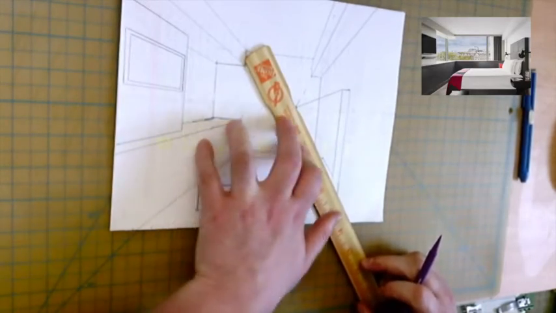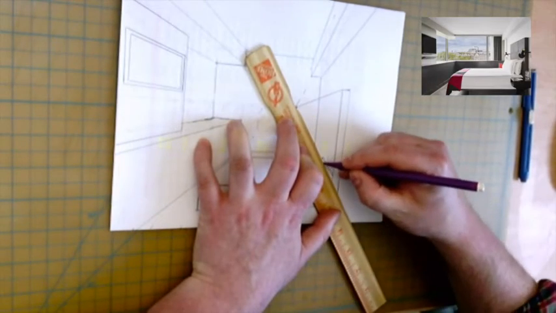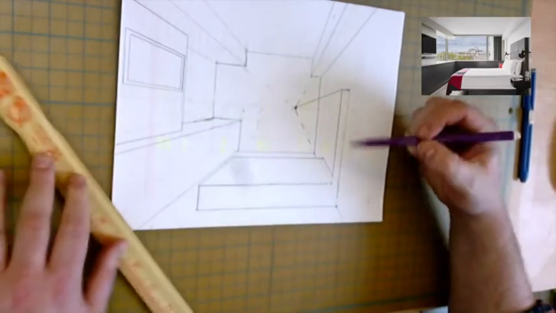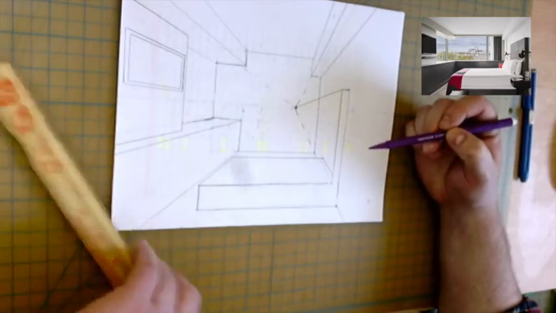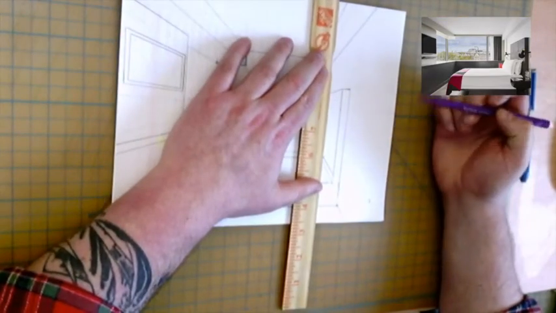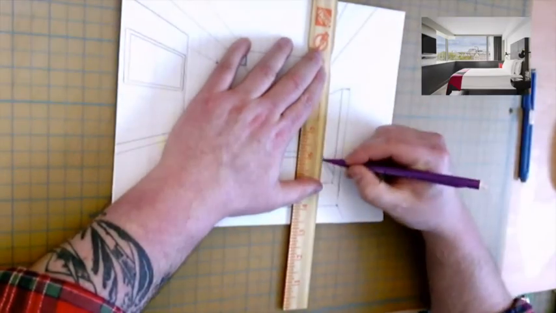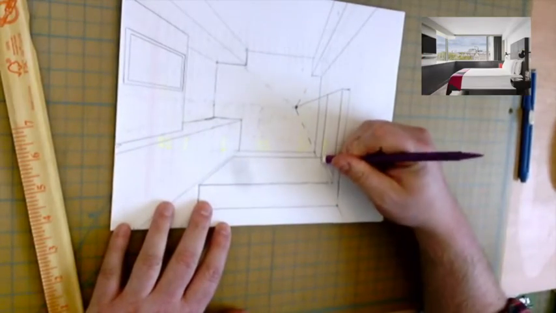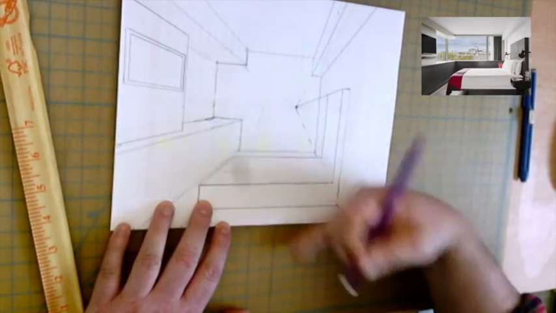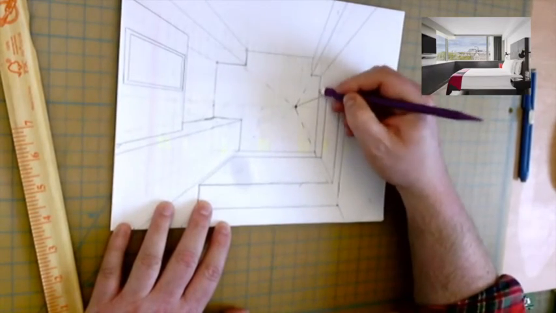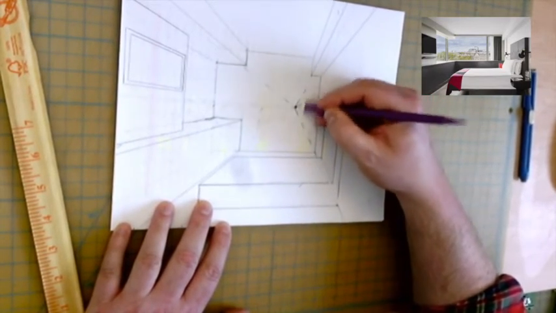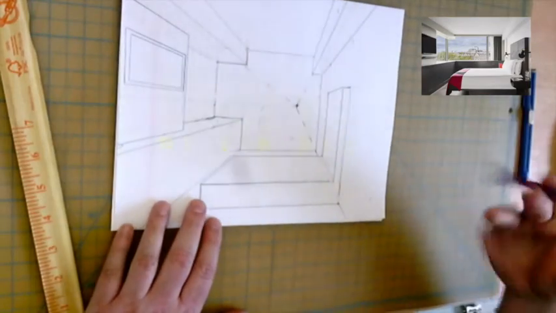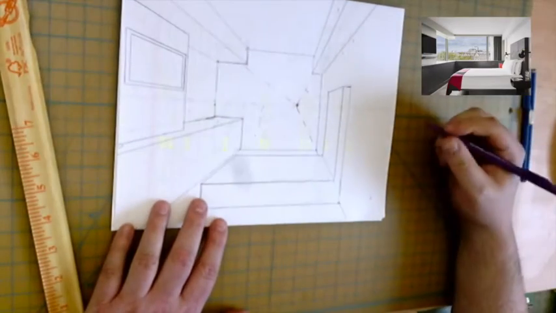So we actually have to do the top and the bottom. But we can stop our bottom line where it hits the back of the bed, and that's where our line's going to come up vertically. And then this goes away. This gets erased. And we have that giant headboard.